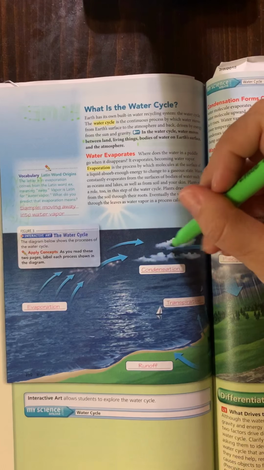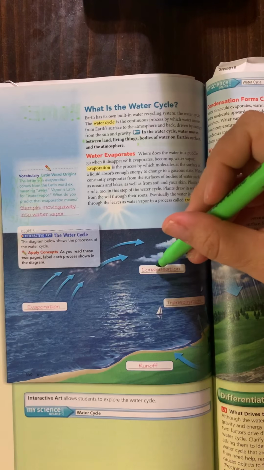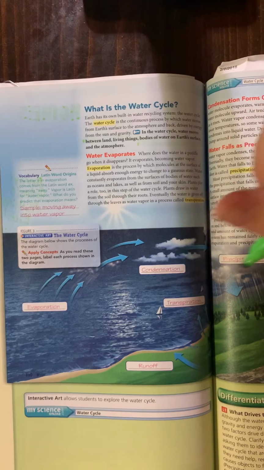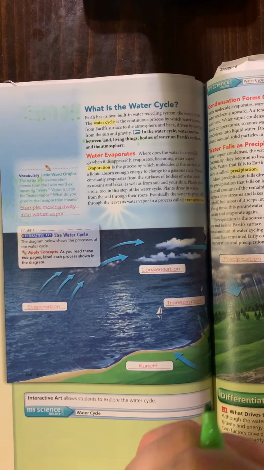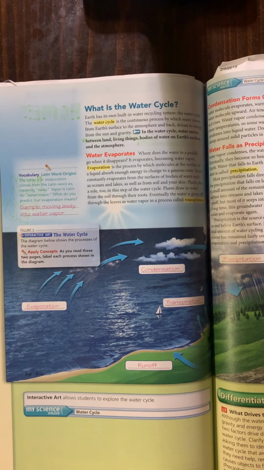And eventually, create these clouds. Okay, that is called condensation. When something condenses, it comes together. It forms like a smaller space. So condensation is when the water particles are coming together.